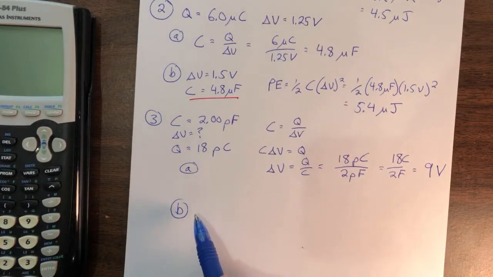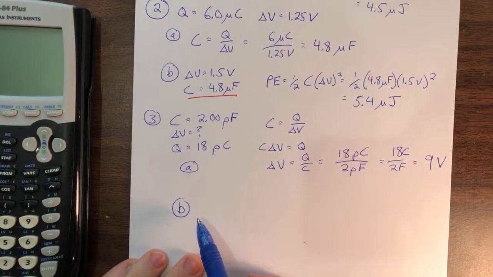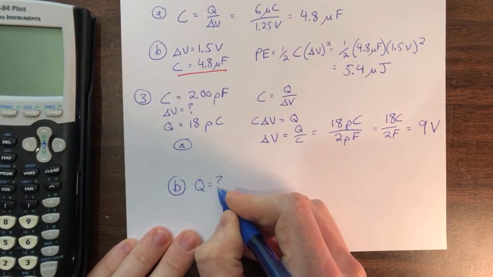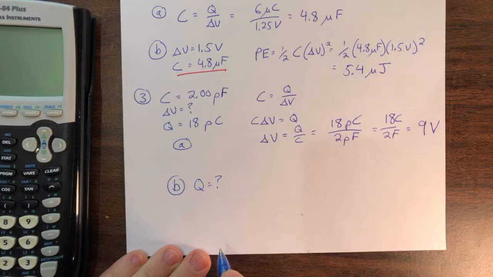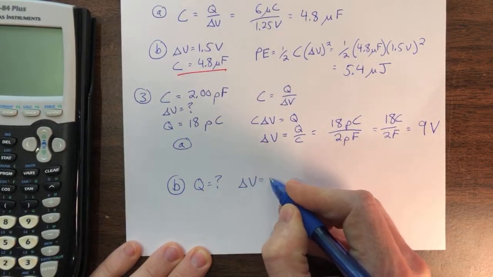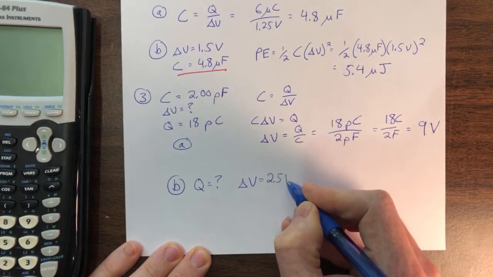All right, 3B, what's going on? How much charge is stored? So in 3B, we're actually solving for charge, right? How much charge is stored when the potential difference, so we know potential difference is 2.5 volts.